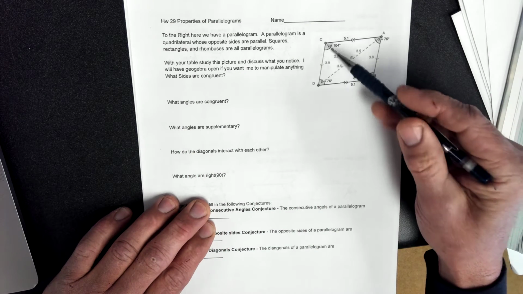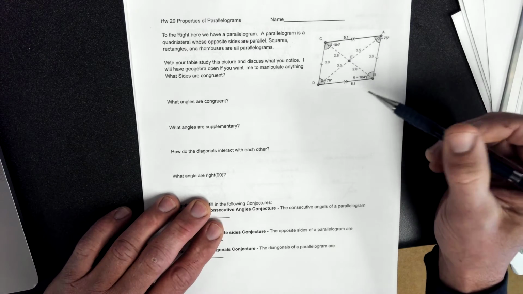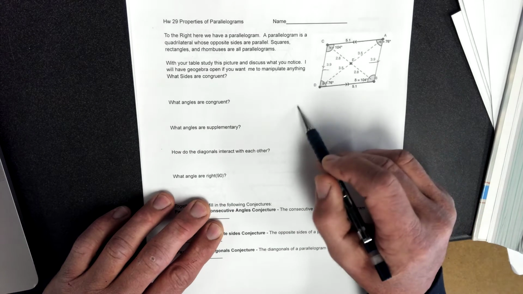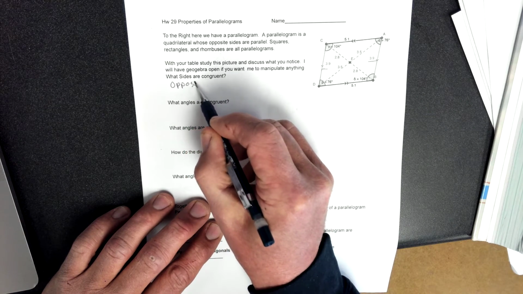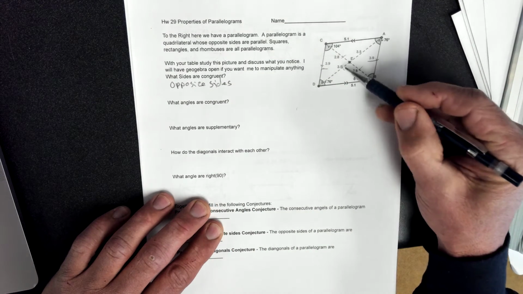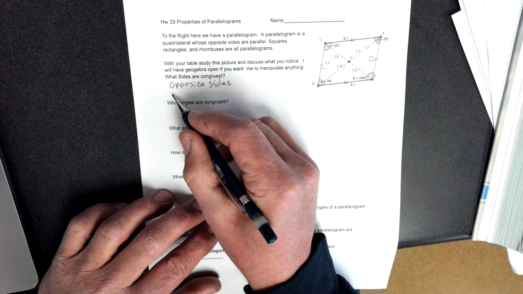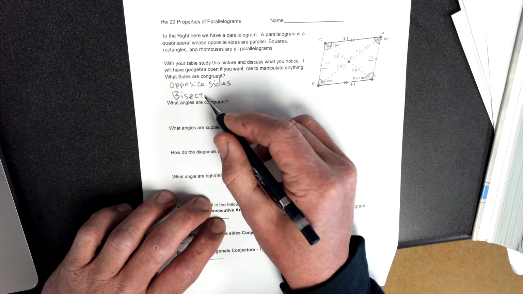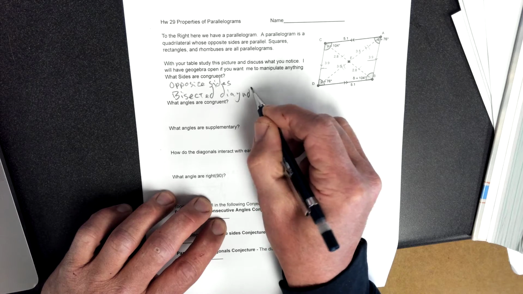So in class I asked them to kind of look at the different parts of this picture, and then I went over GeoGebra, and we noticed what sides are congruent. You can see that opposite sides are congruent, right? And that these are congruent, meaning that the diagonals bisect each other. So the bisected diagonals are congruent as far as lengths. Okay.